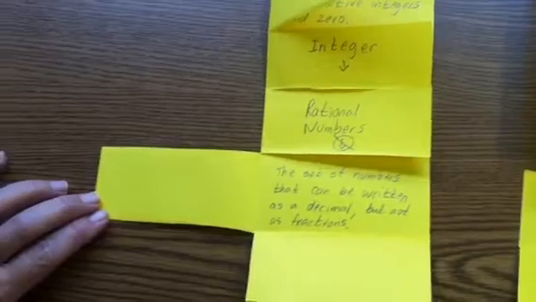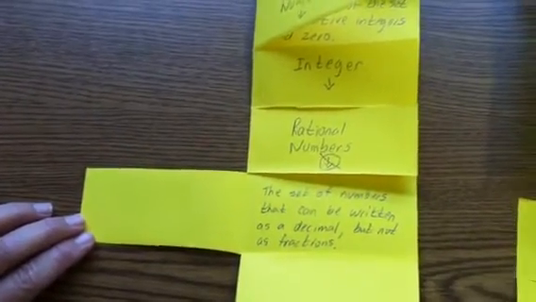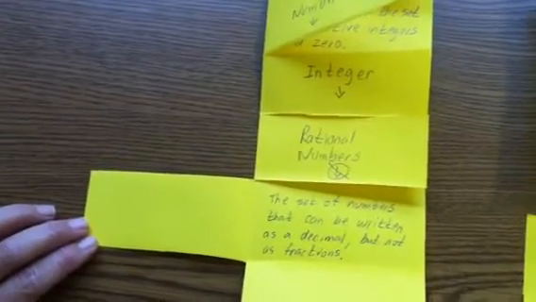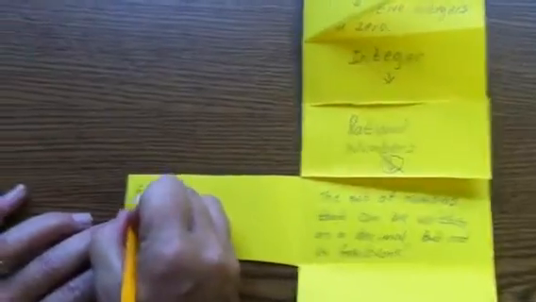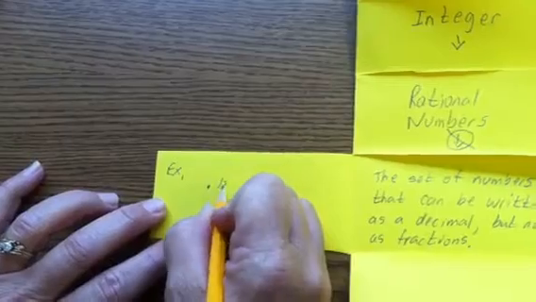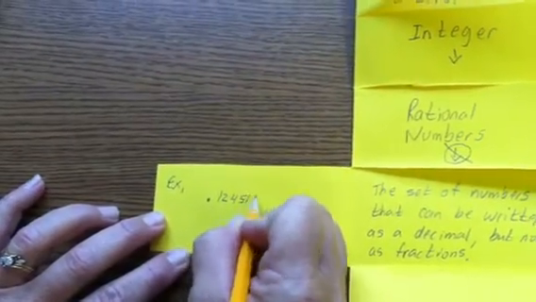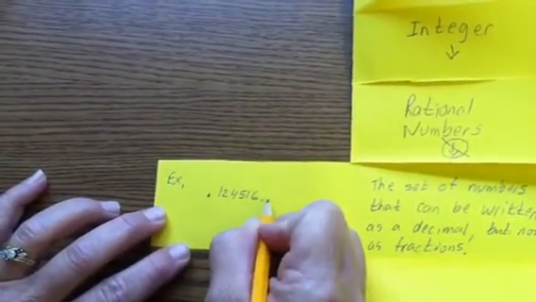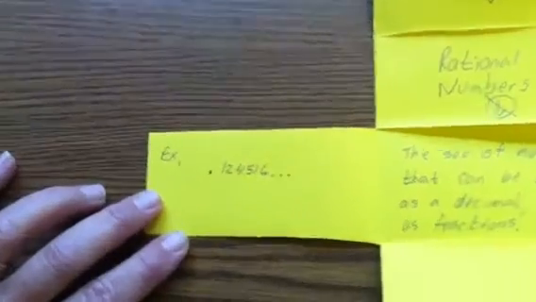Okay, so these are numbers that are irrational. They don't repeat. They don't have a pattern to them. So they're very sporadic type of numbers. So it might be, for example, a really long decimal number that never repeats or never has a pattern to it. So it just keeps going and going. So we call that irrational.